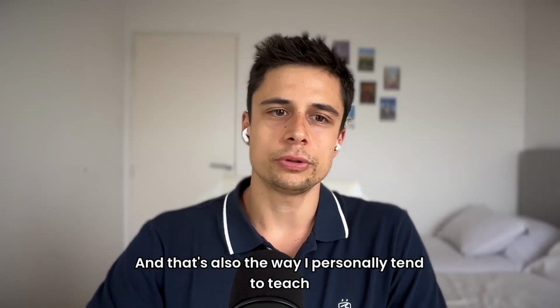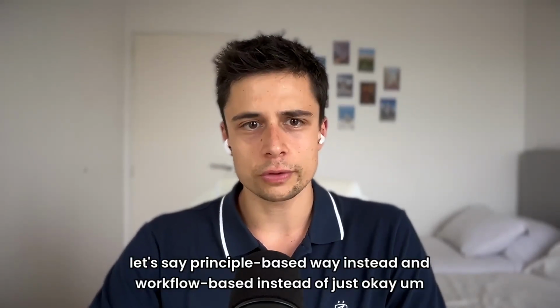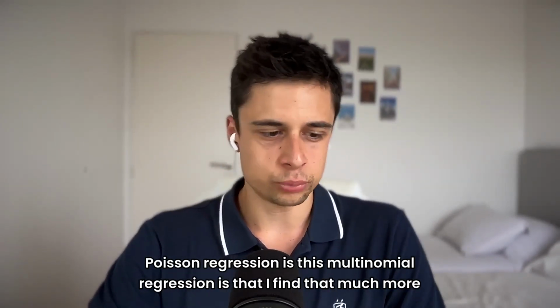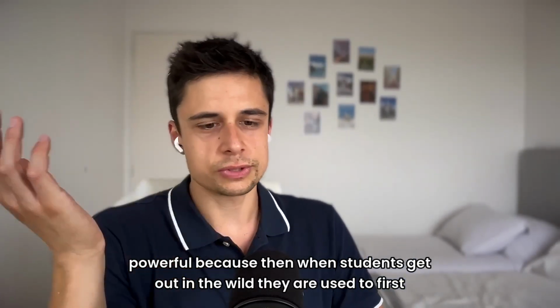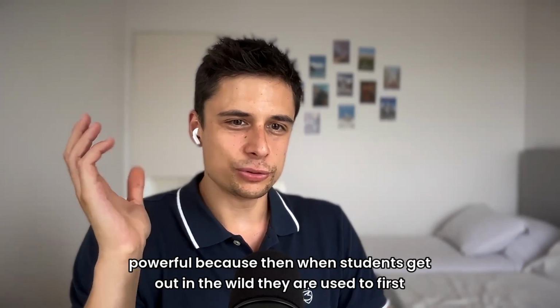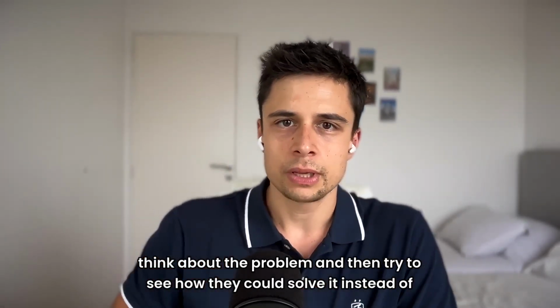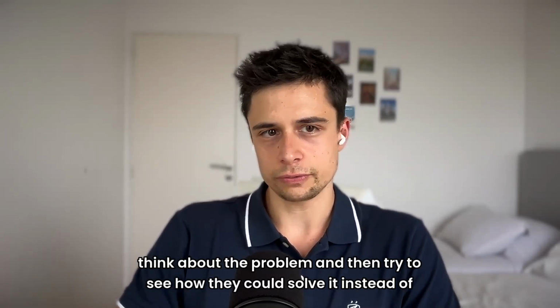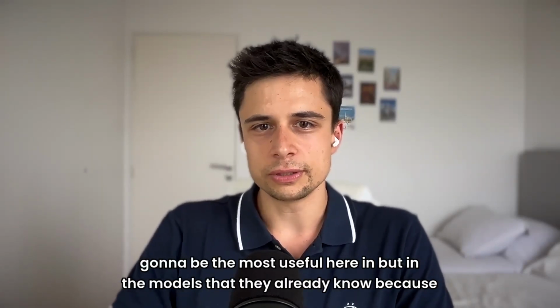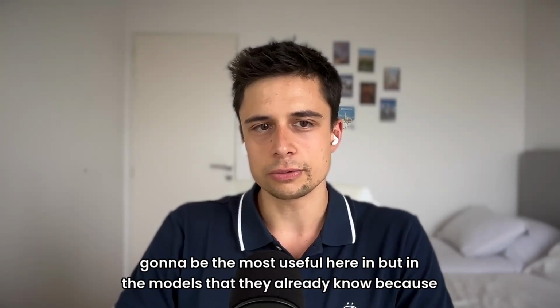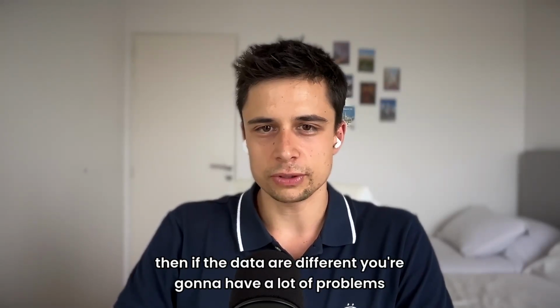Yeah, fantastic point. Definitely, and that's also the way I personally tend to teach Bayesian stats. Now it's much more in a principle-based and workflow-based way, instead of just, Poisson regression is this, multinomial regression is that. I find that much more powerful, because then when students get out in the wild, they are used to first thinking about the problem and then trying to see how they could solve it, instead of just trying to find, okay, which model is going to be the most useful here among the models that I already know, because then if the data are different, you're going to have a lot of problems. Yeah.